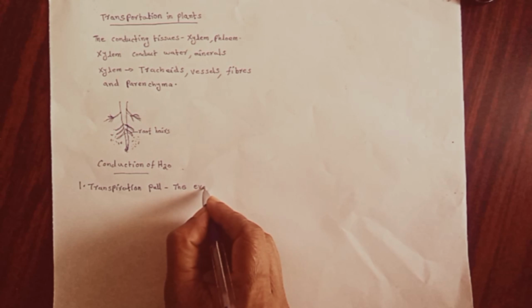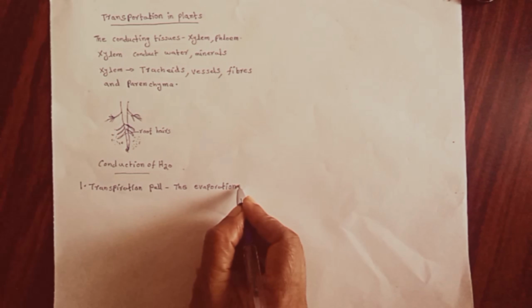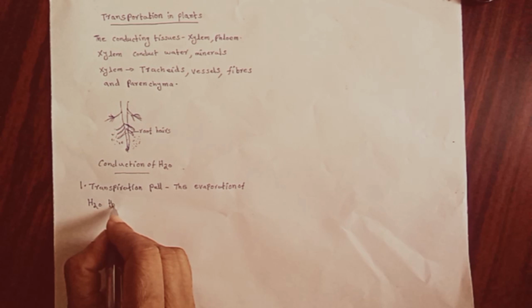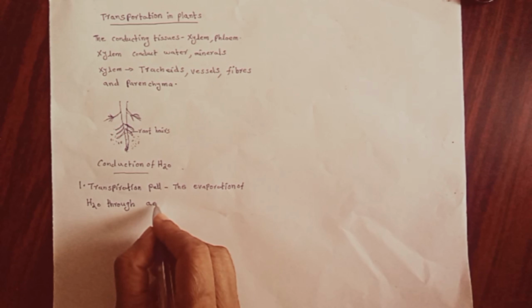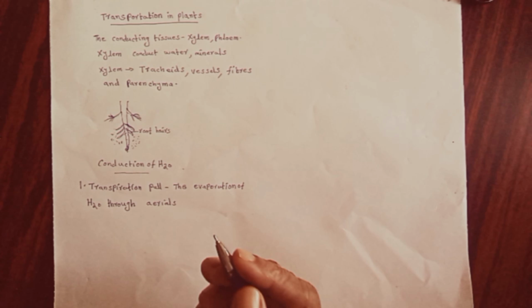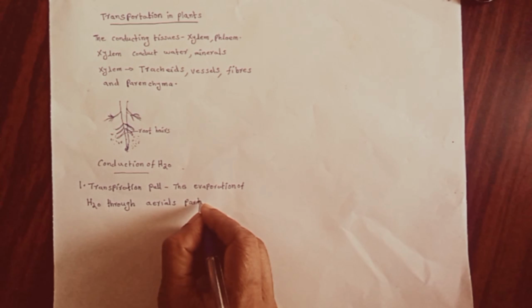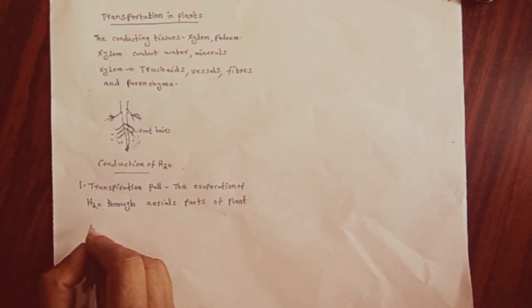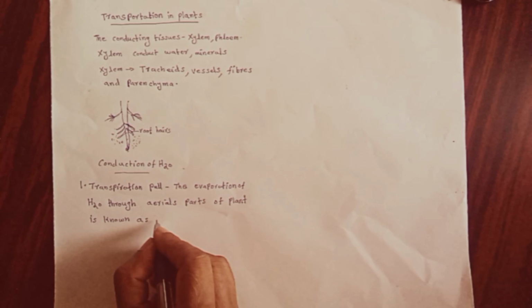The evaporation of water through aerial parts, meaning parts that are seen above the soil, of the plant is known as transpiration.